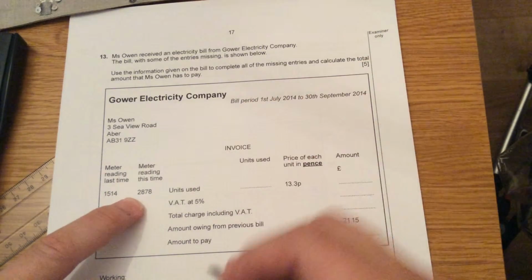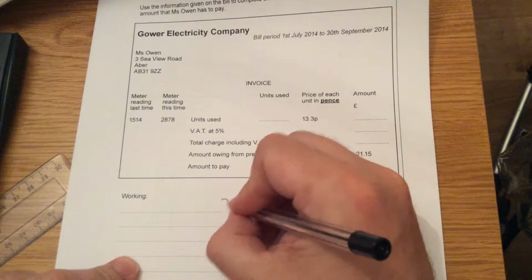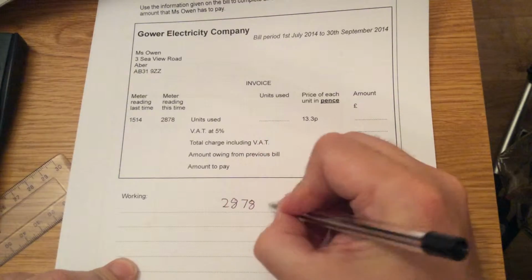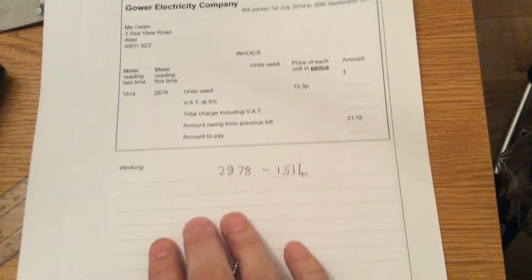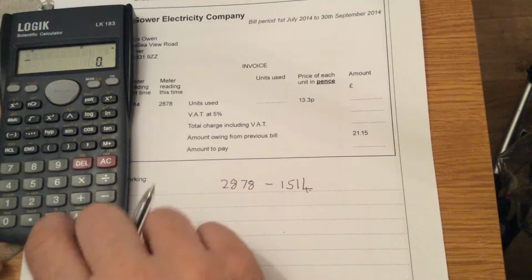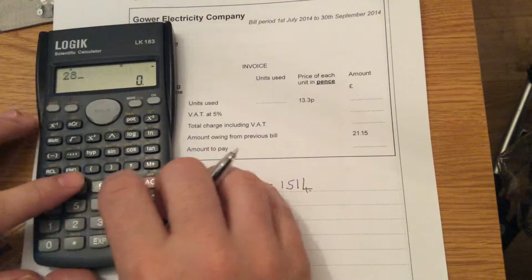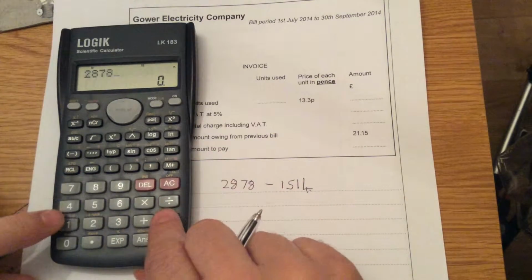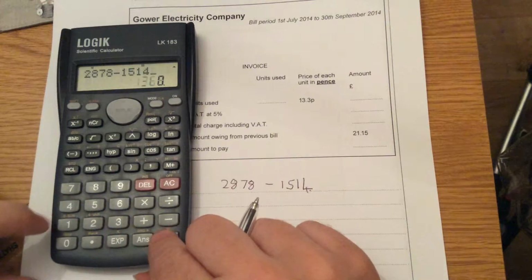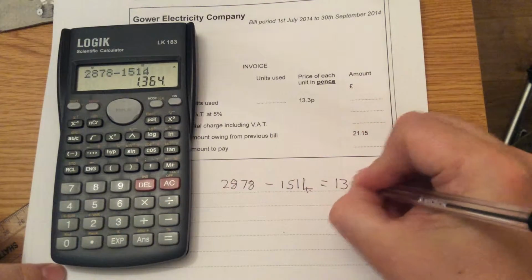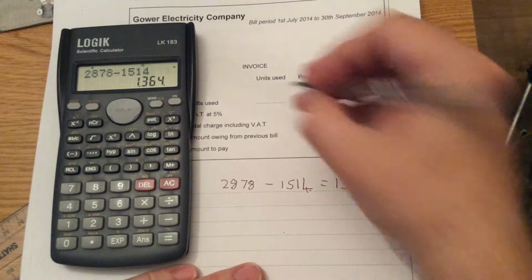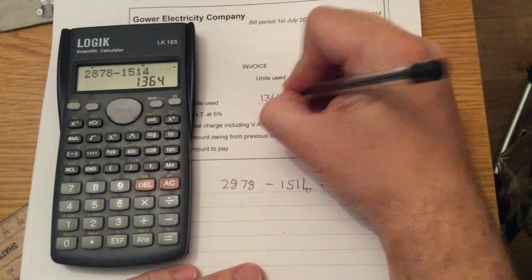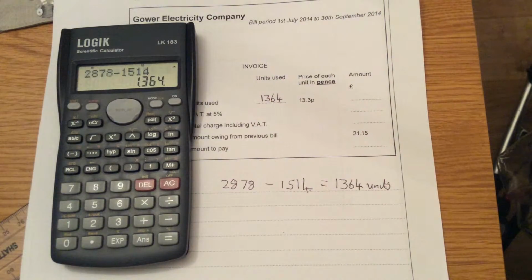So in terms of that section there, your first bit is going to be to do 2,878 take away 1,514. So when you're doing 2,878 take away 1,514, it comes up as 1,364 units used. So my number of units used is 1,364. 2 units would cost 2 lots of 13.3 pence.